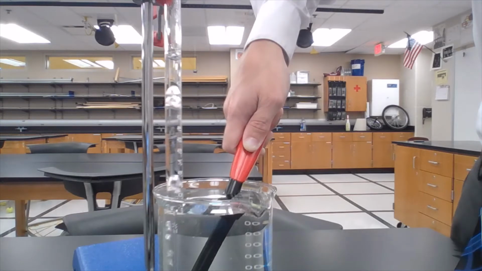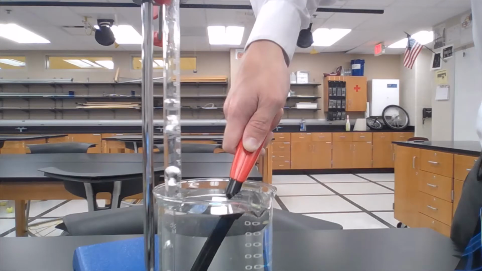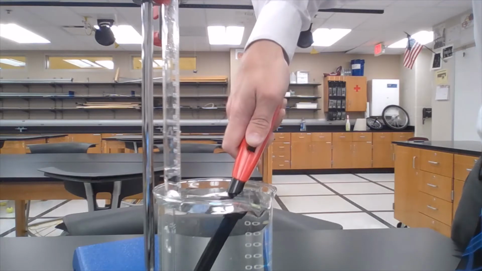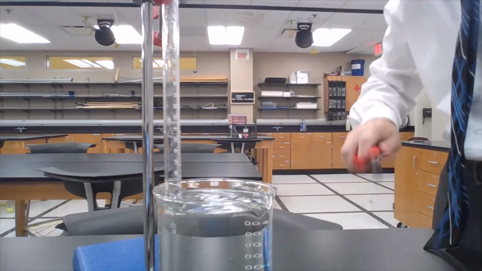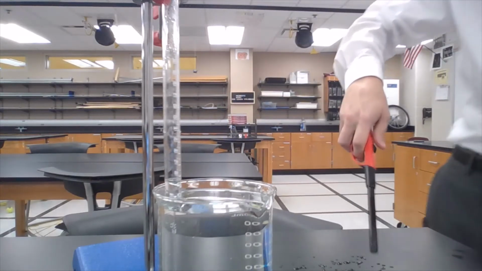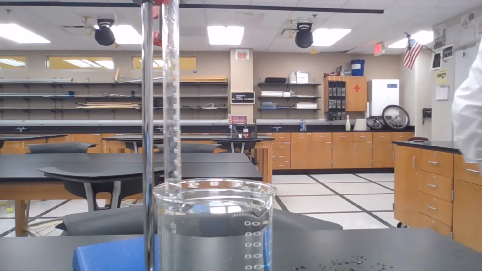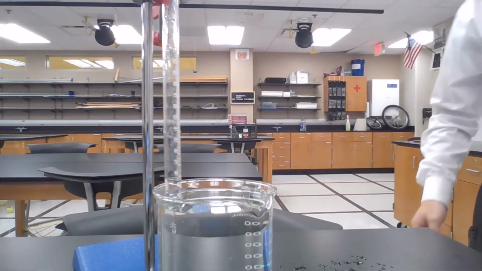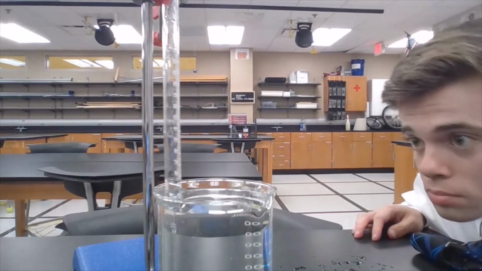We just keep on filling. It's important that we remember to get all of the bubbles underneath the eudiometer, because we don't want any just going up into the atmosphere. So we want to make sure that they all go in. And you can see now how the water level is lowering, and we're filling up that eudiometer with butane gas from the lighter. So right now I reached right around 57 to 58 milliliters.